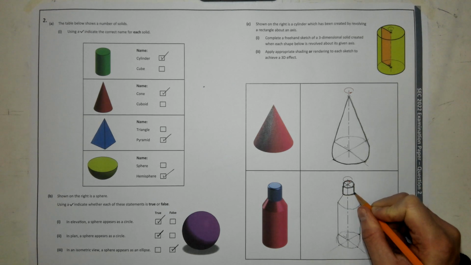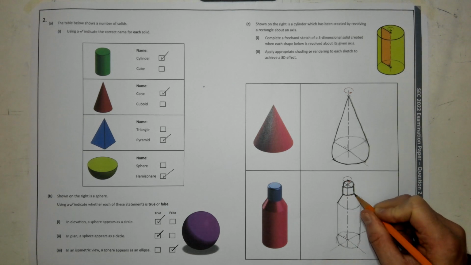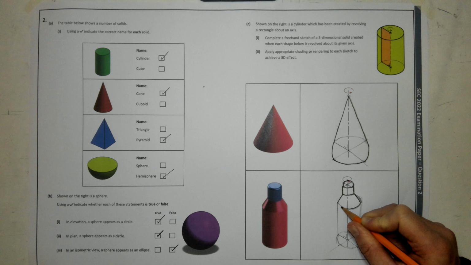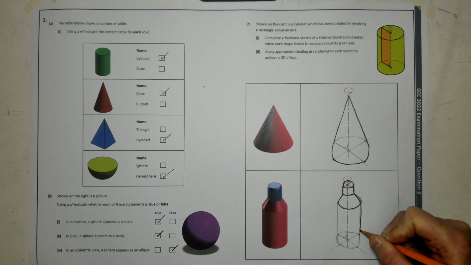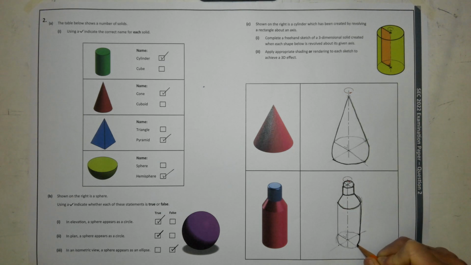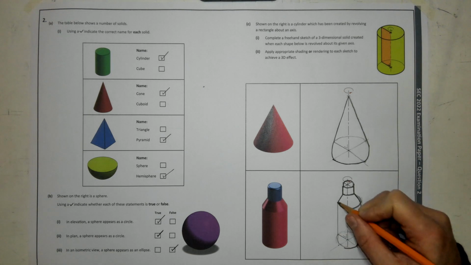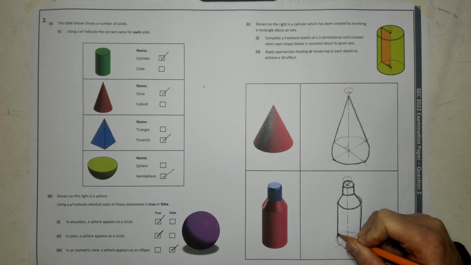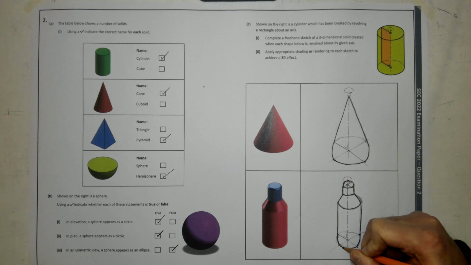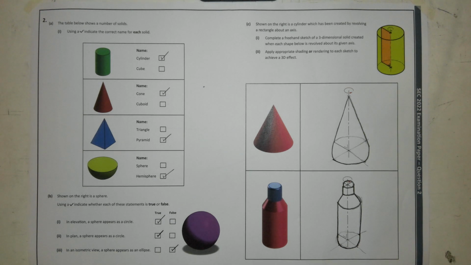and then go heavy with the outline again. That's your bottle drawn in there.